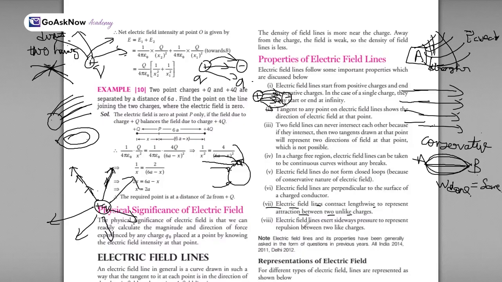And the eighth point is: electric field lines exert sideways pressure to represent repulsion between two like charges. If like charges are there, the electric field lines exert a sideways pressure.